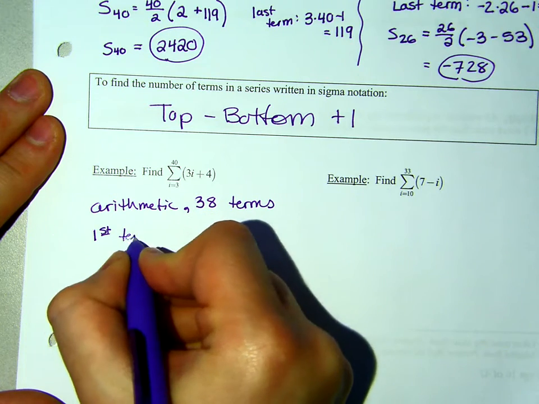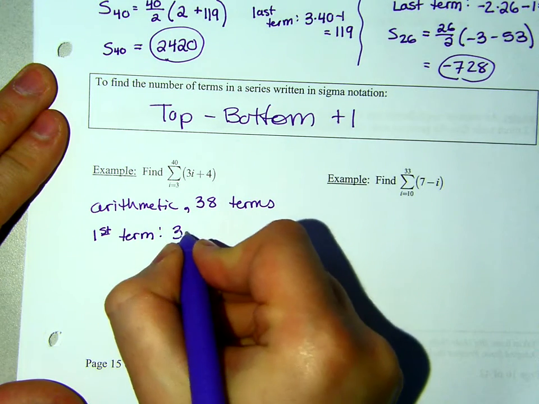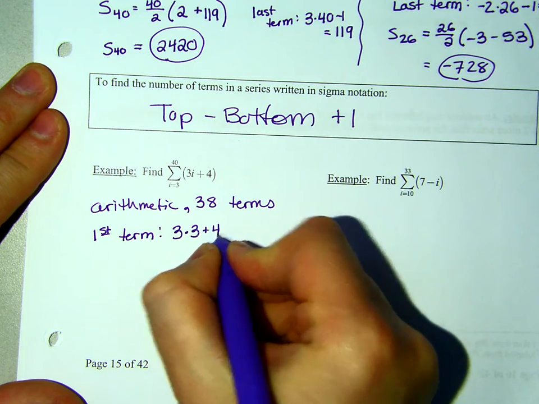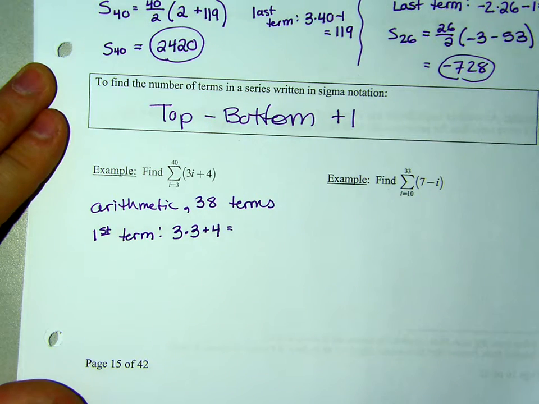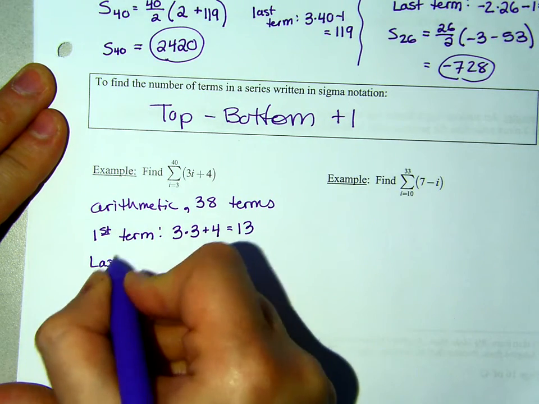Okay, the first term. Shall I go and plug in 1? No, I shouldn't. What should I plug in? 3. Plug in your lower limit. So we're going to do 3 times 3 plus 4. What was that? 13.